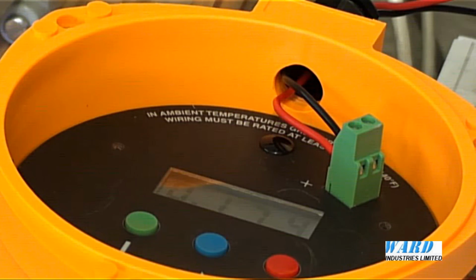All parameters are held in EEPROM memory. In the event of a power failure, the transmitter will remember all of its last parameter values and resume correct operation once the power is restored.